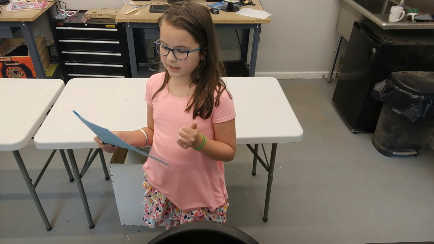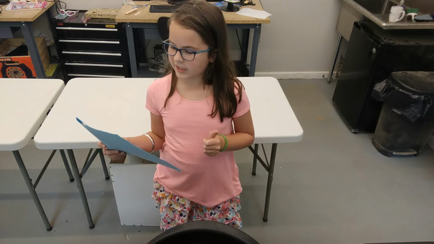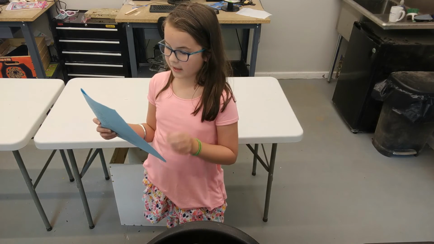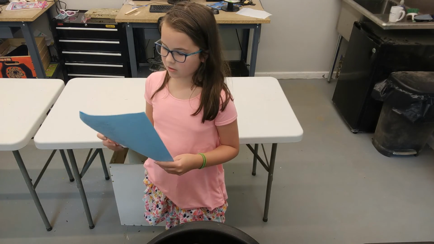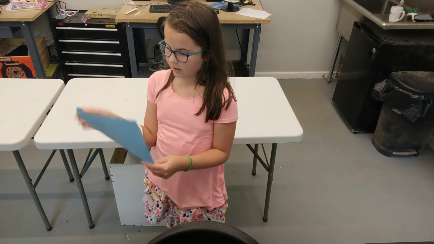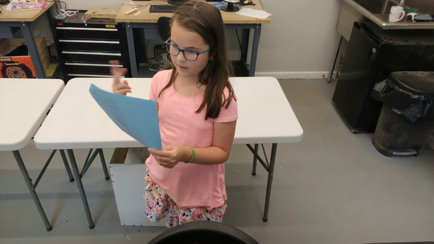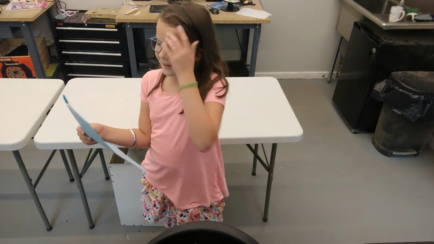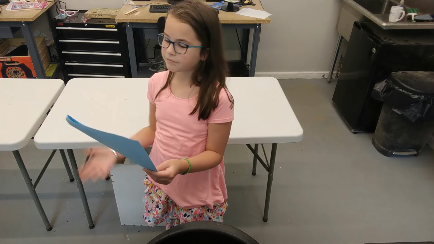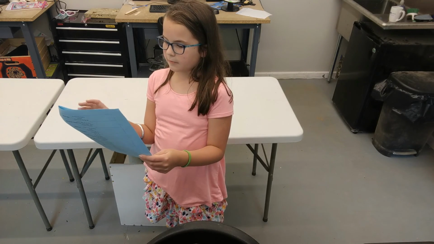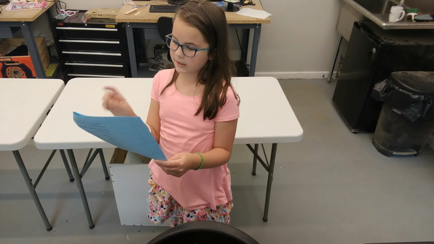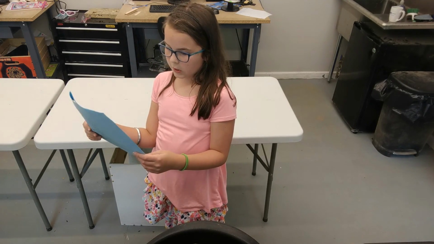Next, the last one is freezing. Temperature decreases, particles will slow down, and matter changes from a liquid to a solid. So I did a picture of a faucet, and I drew ice cubes. And then I put an arrow and I said remove heat. And then I got the ice tray and I did an ice cube and I pointed to it where it was.